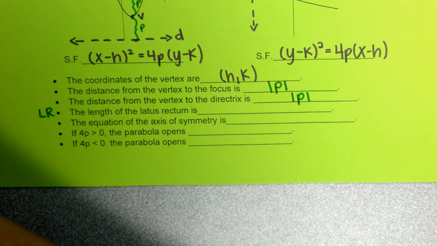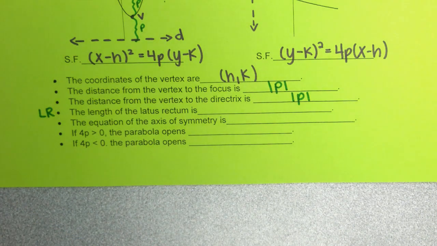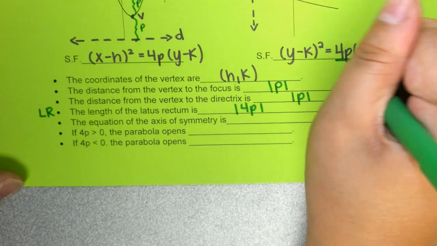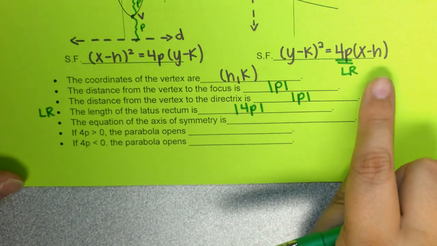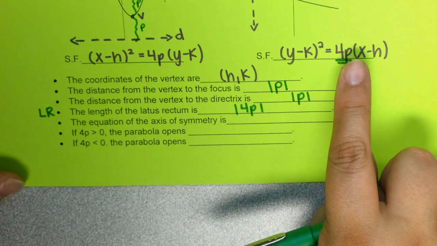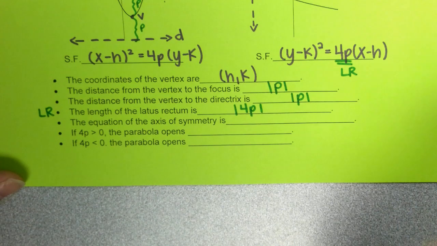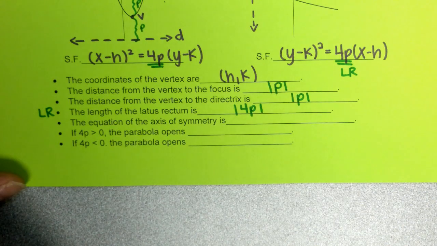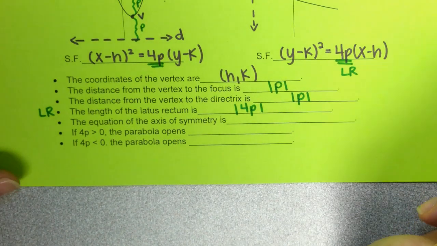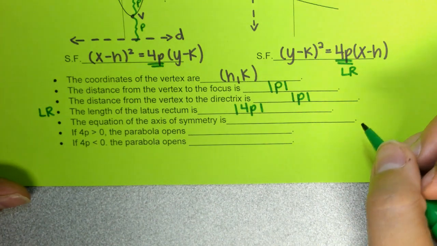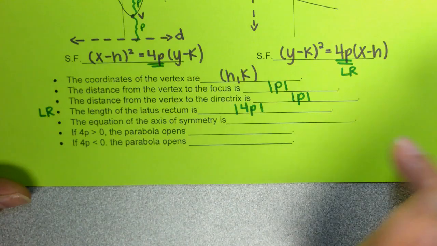So when I talk about LR, what an LR is that tells you how wide your parabola is at the focus. So that is going to be 4P. This right here is your LR in front of your parentheses. How wide your parabola is, your LR. That's 4P right in front of the parentheses. Do y'all agree? I'm just saying words to you in letters. When we do the examples, it's going to make a lot more sense.